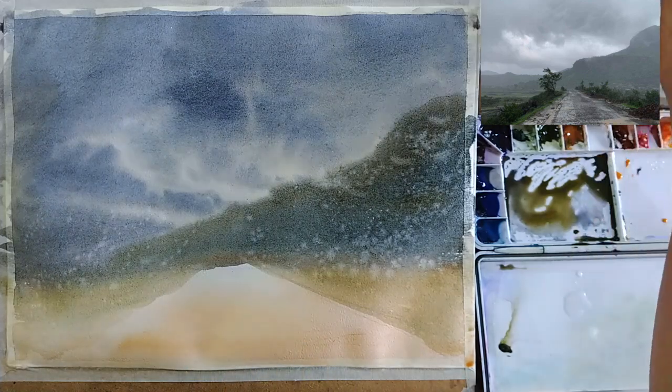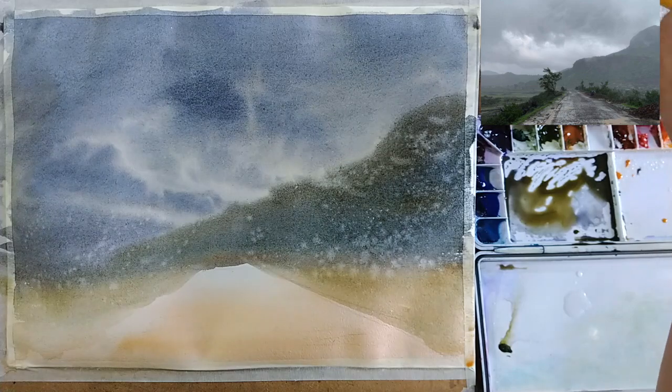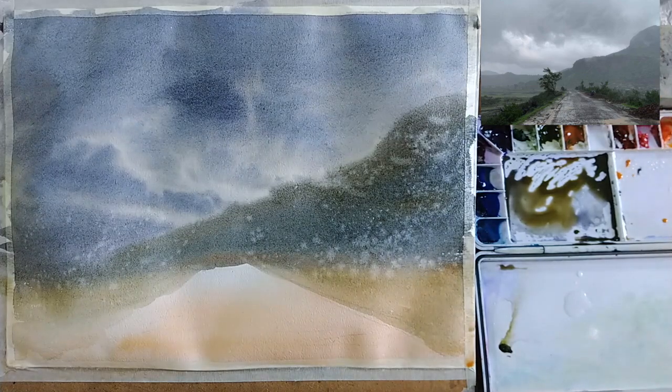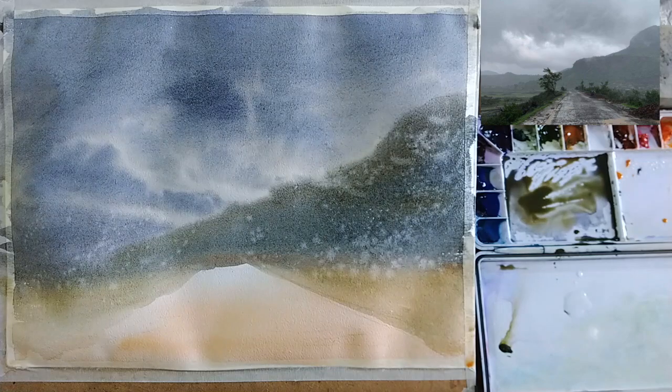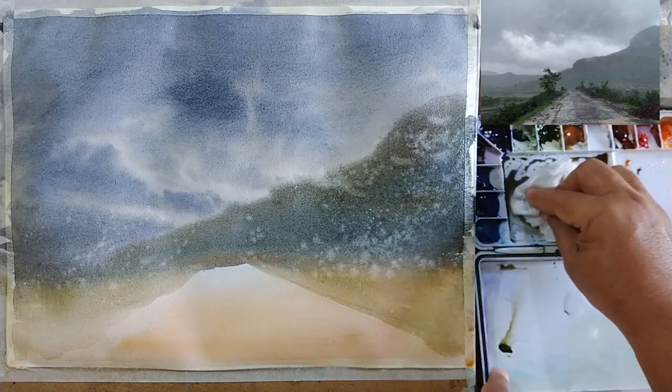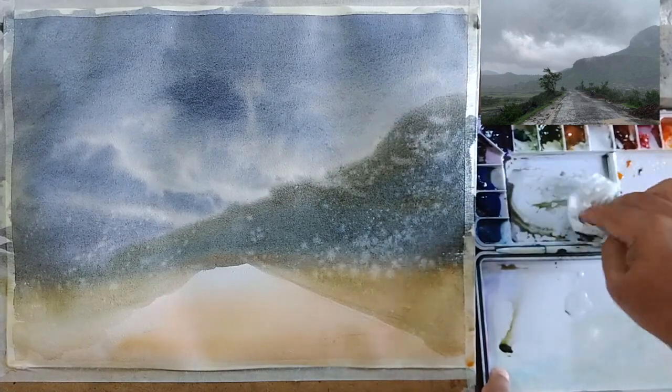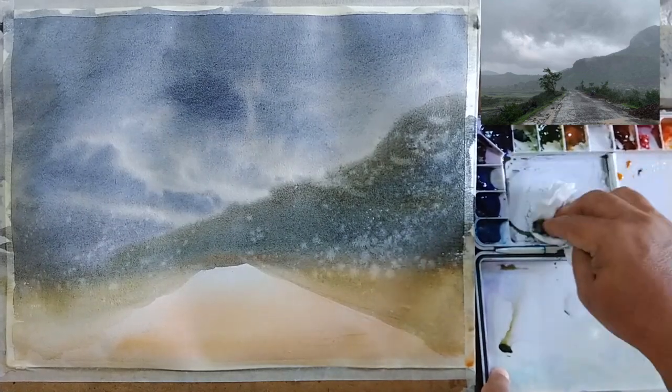Okay, so how will you make the road? See, the road color is again very much the same as the cloud color if you really look at it. Okay, so what we will do is we'll take off this color. I don't want any green color for the road, so I am just cleaning it off.